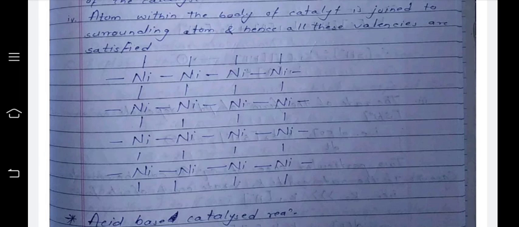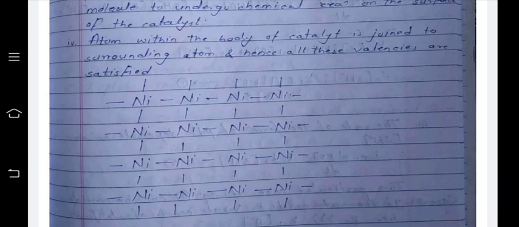Nickel is a catalyst. Nickel is the best catalyst used for these reactions.